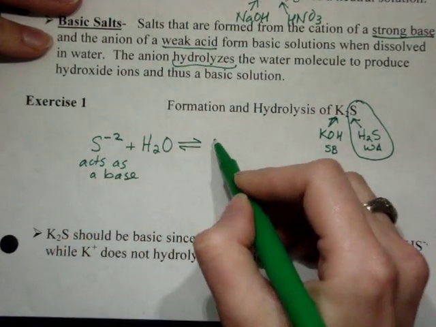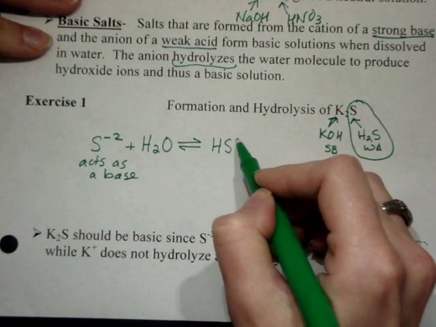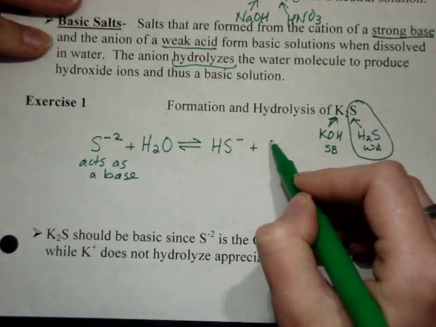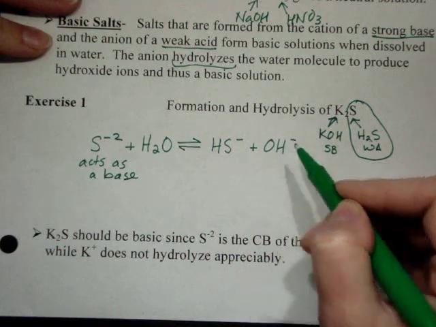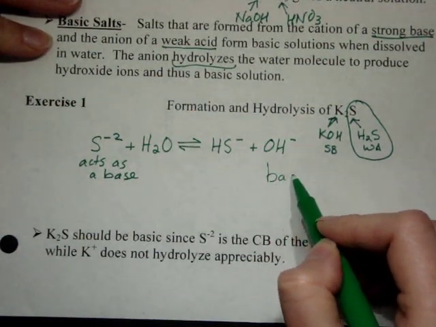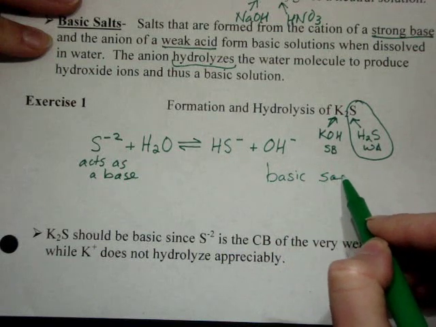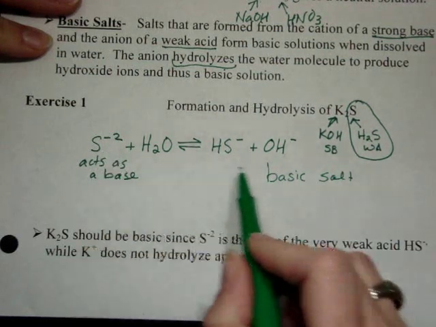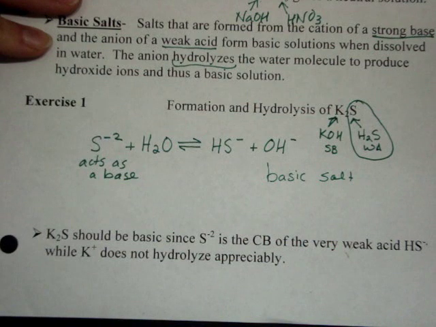It can take a hydrogen from the water, so we get the HS- ion, and then we're left with OH-. So that's how we end up with the idea of the basic salt. The sulfide ion creates some hydroxide.